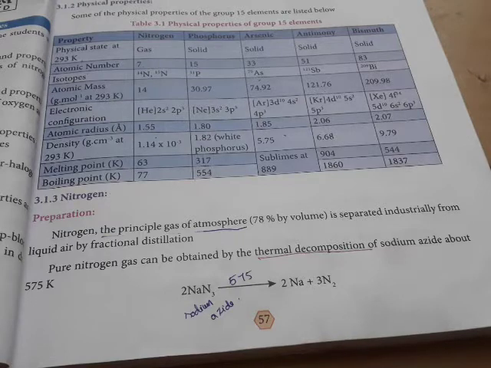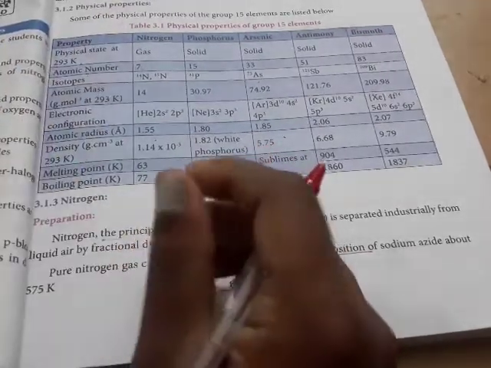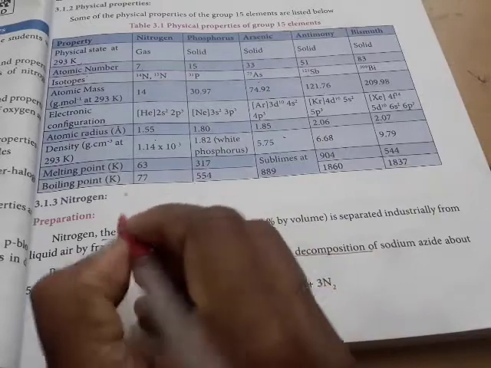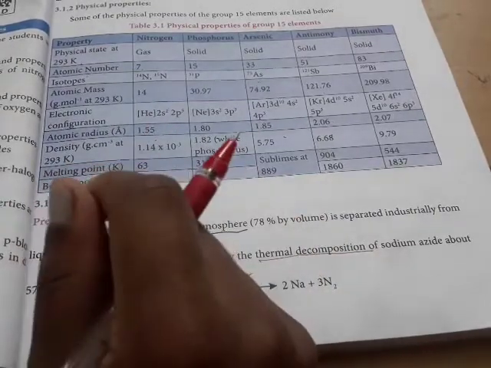Last class we saw the introduction of P block elements. Today we are going to see the preparation of nitrogen, its properties, physical properties, chemical properties, and uses of nitrogen. Already you know, what is the formula for nitrogen? Nitrogen formula is N2.